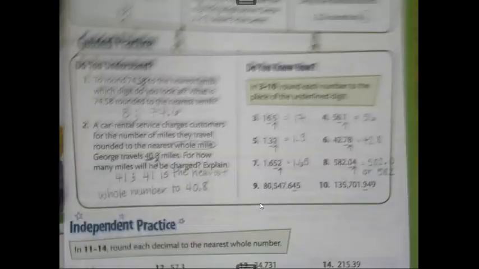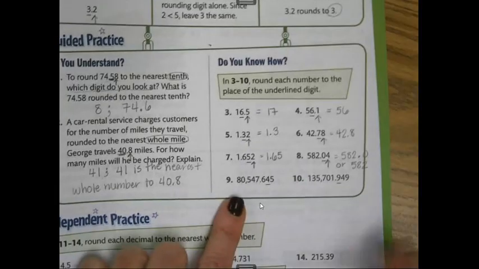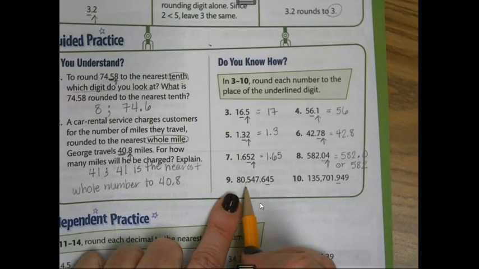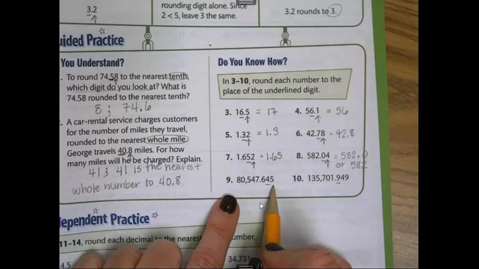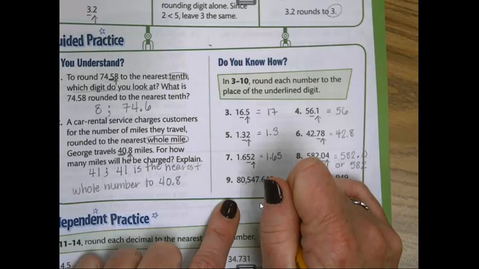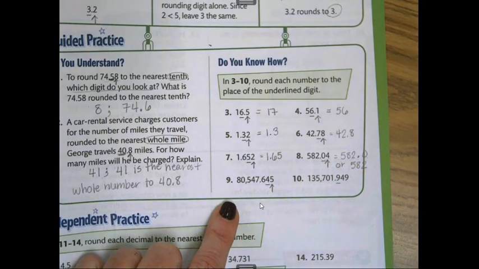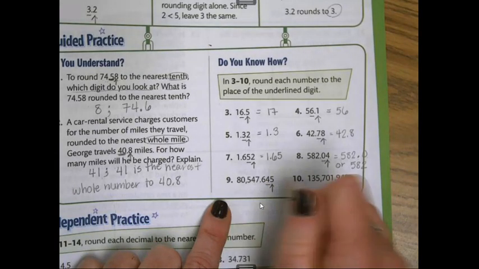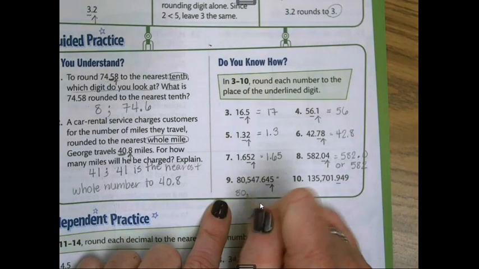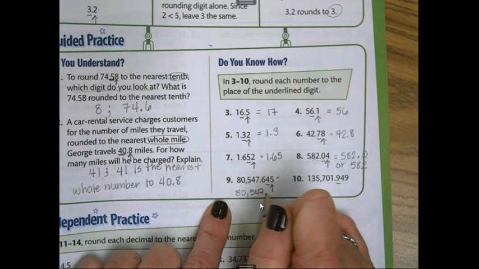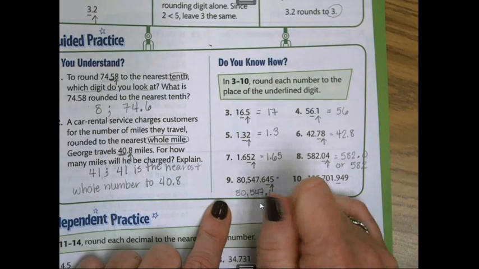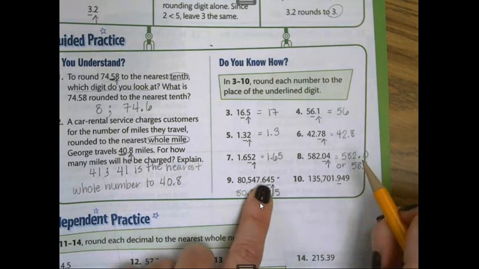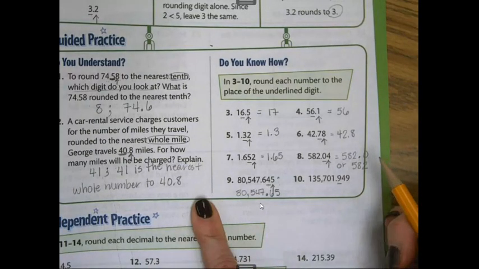All right, we're going to finish up the last 2, and then you're going to do a couple practice problems. Number 9, 80,547 and 645 thousandths. We're rounding to the nearest hundredth. To the right of the rounding digit is a 5. Using our rhyme, 5 or more, raise the score. 4 or less, let it rest. We have a 5, so we're going to raise the score. That means we're going to add 1. So we have 80,547, and that's going to become 65 hundredths. We add 1 to the 4. Everything else stays the same to the left.